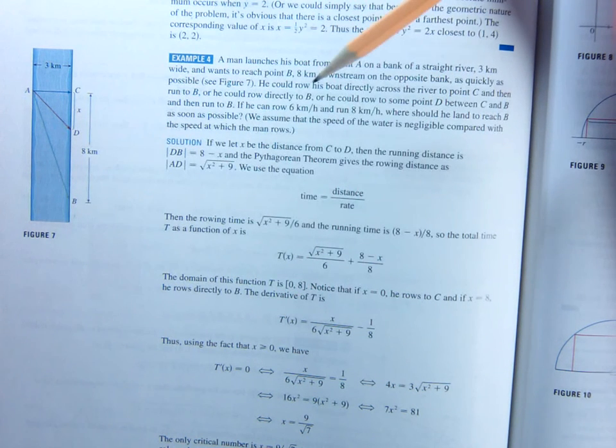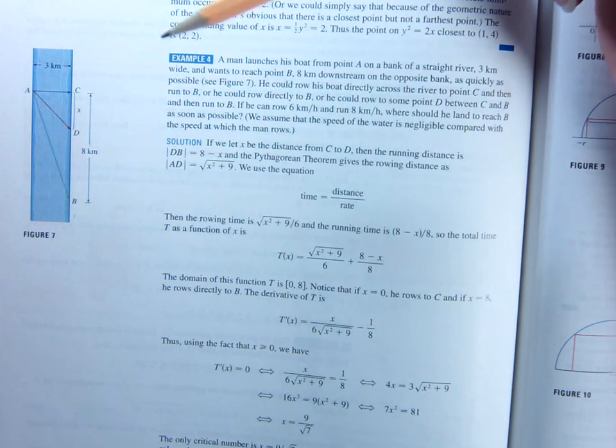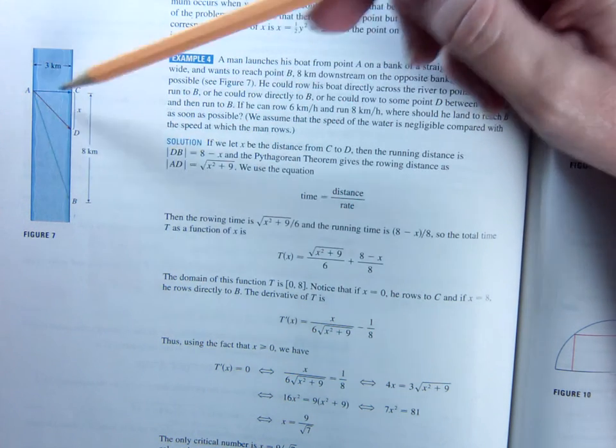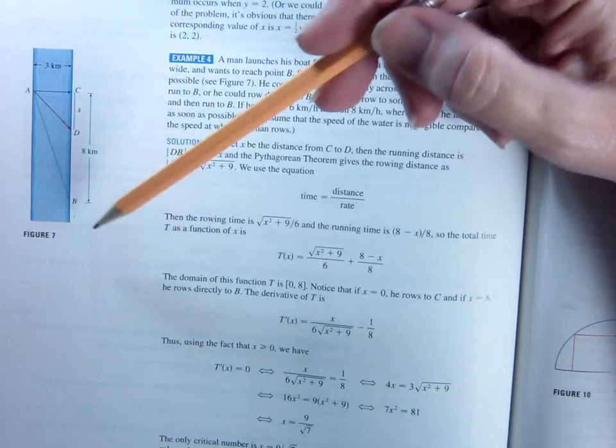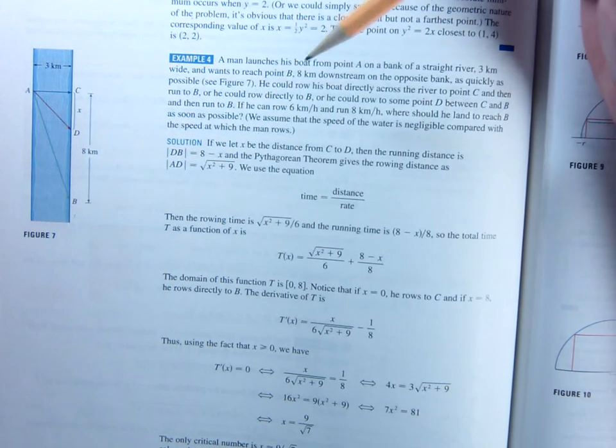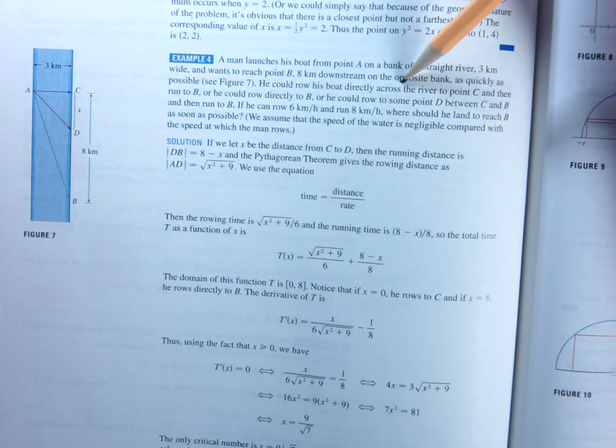So he wants to find out what is the fastest way. Should he take the boat part of the way and run the rest of the way? Should he run all of the way? Or should he take the boat all of the way? And keep in mind that he's trying to figure out the quickest way to do that.